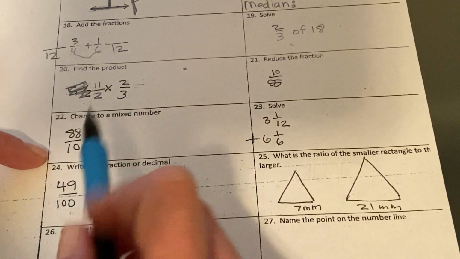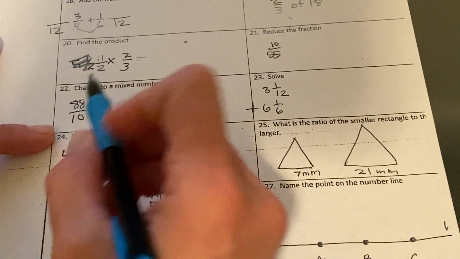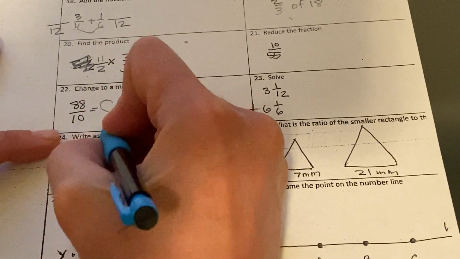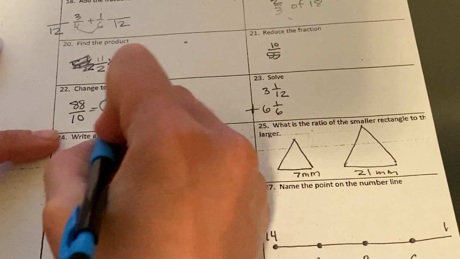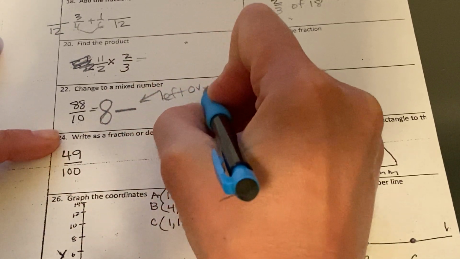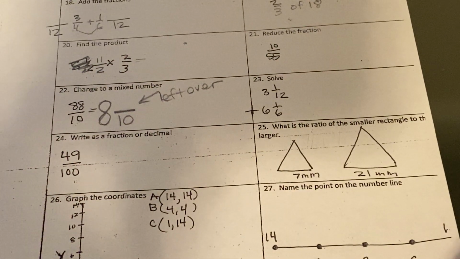Okay, changing this to a mixed number, you take your bottom number into your top. So 10 goes into 88. I'm going to give you a little hint. 10 times 8 is 80. So that's your whole number. And then you've got to figure out what's left over. That's what goes right there. And then your bottom denominator is 10. And then if you need to reduce, you can reduce from there.